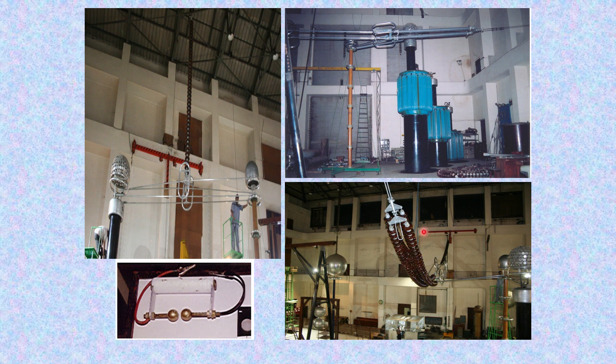Quadruple is 4 insulator strings connected in parallel, particularly used for very high voltages and ultra high voltages, 765 kV and above. This string has to be simulated as per the field arrangements. You have all the necessary hardware like the yoke plate, the arcing horns and the corona control arrangements.